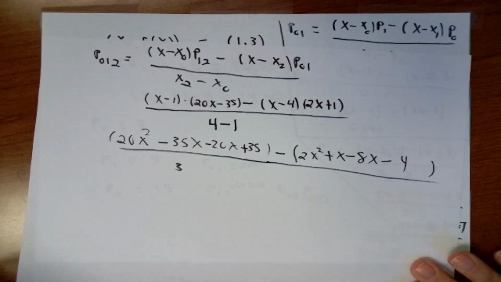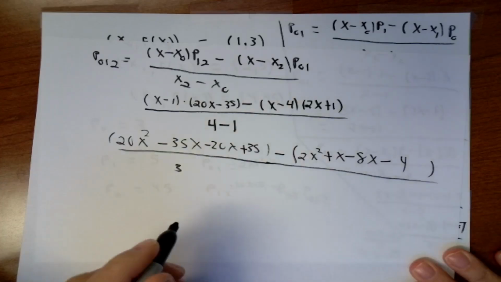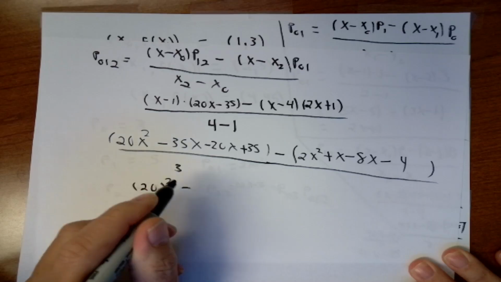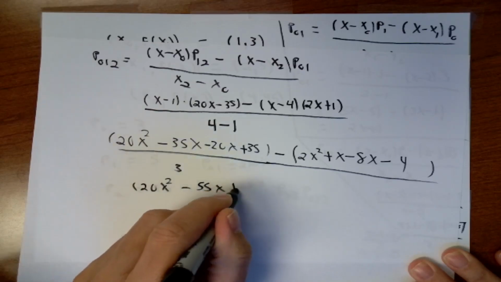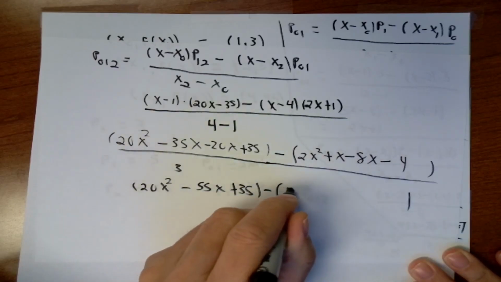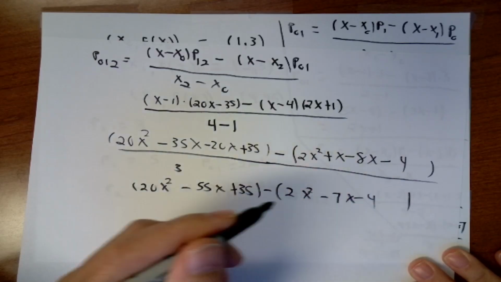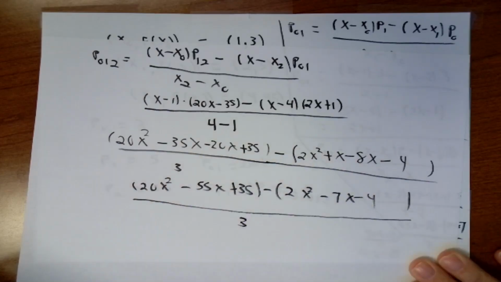I can go ahead and simplify this a little bit before I get rid of the grouping symbols. 20x squared minus 55x plus 35 minus 2x squared minus 7x minus 4, divided by 3.